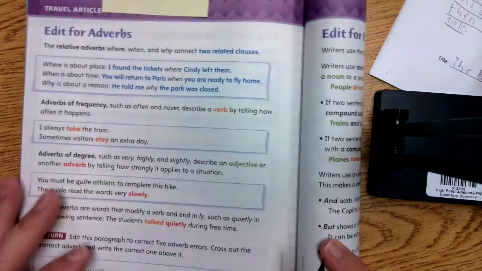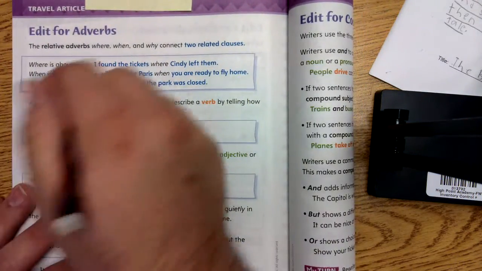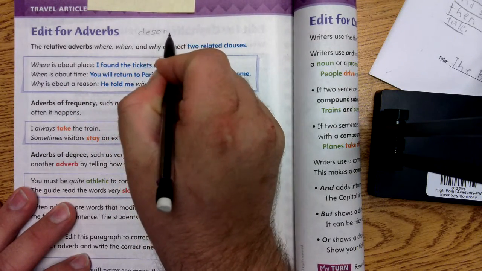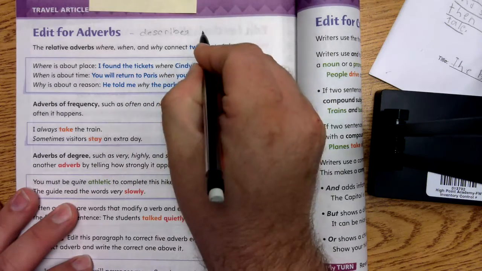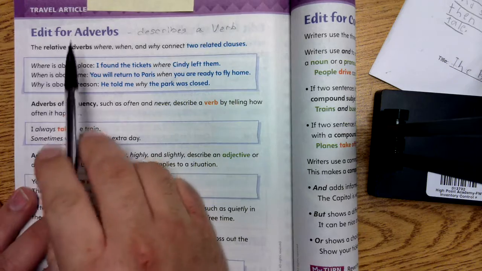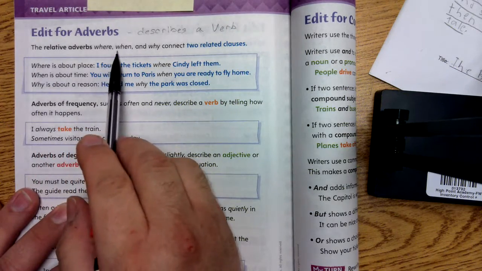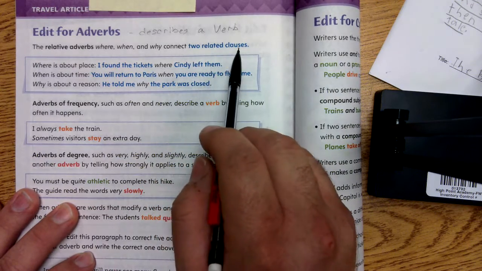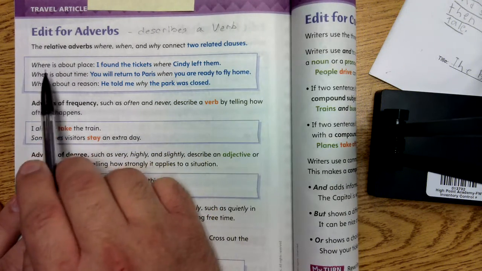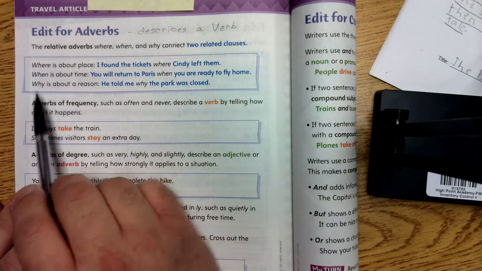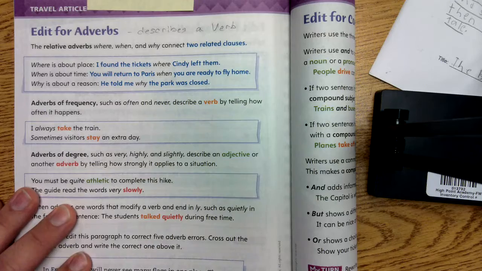Now, after you're done with that, we're going to talk about editing for adverbs. Remember, an adverb describes a verb, right? Okay, so the relative adverbs where, when, and why connect to related clauses. Where is about place, when is about time, and why is about a reason.